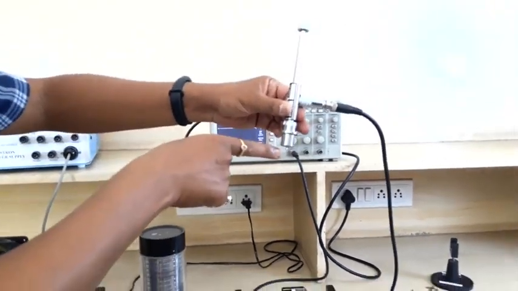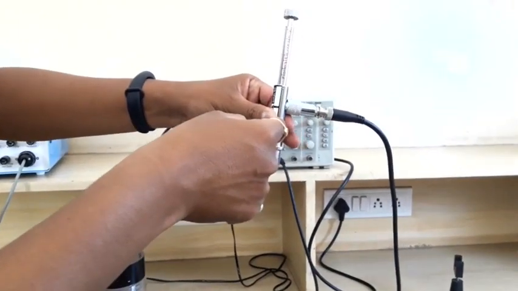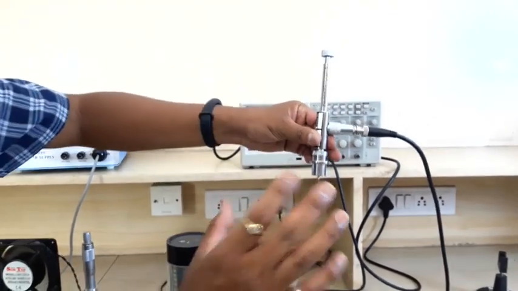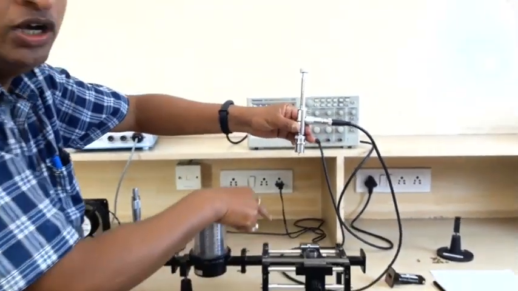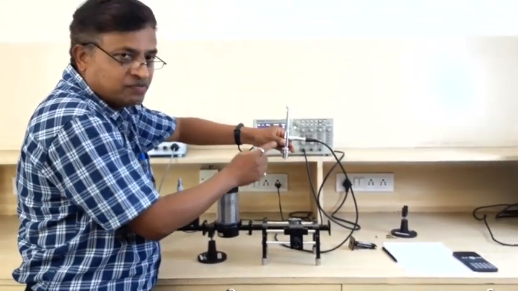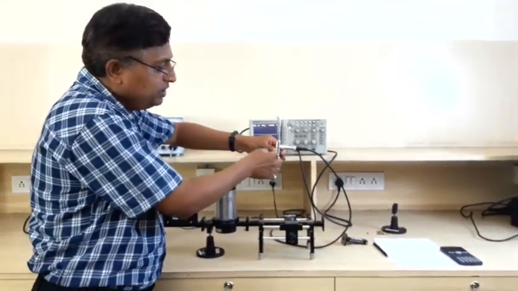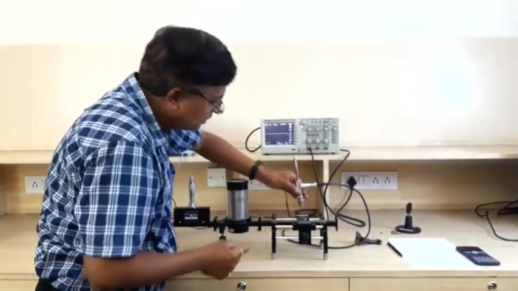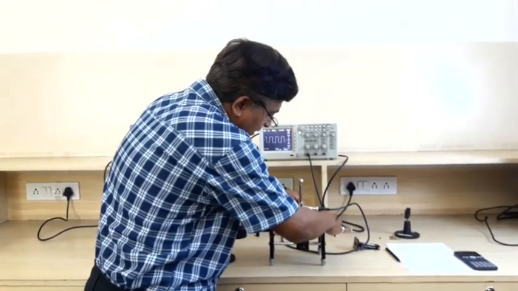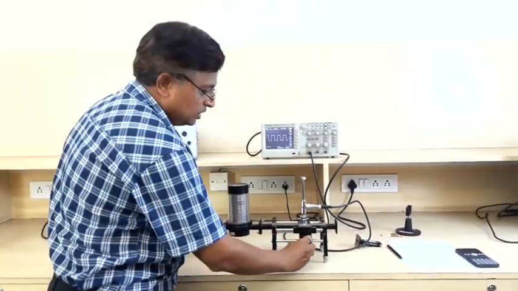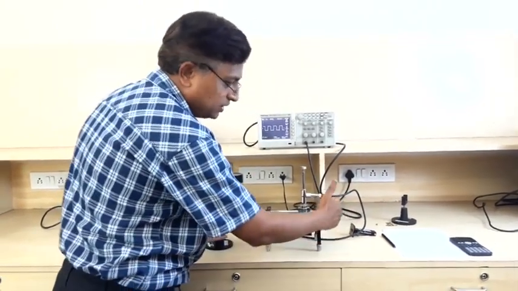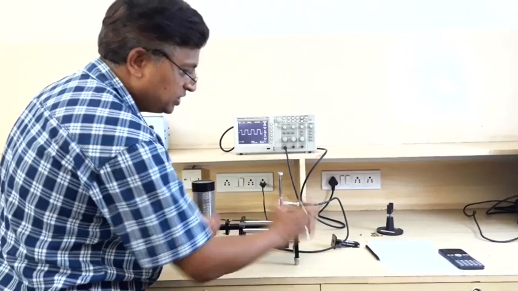So this is the pickup point, and internally it has a diode, and then the diode output goes to the oscilloscope. So basically the modulated signal which has been launched inside the waveguide can be detected, and the modulating signal will come back as a square wave. So it is inserted inside the slotted line section, and we can move it towards the end or the termination side of the slotted line section.